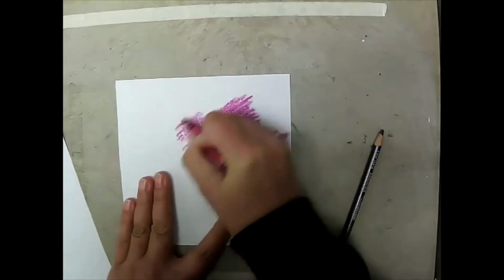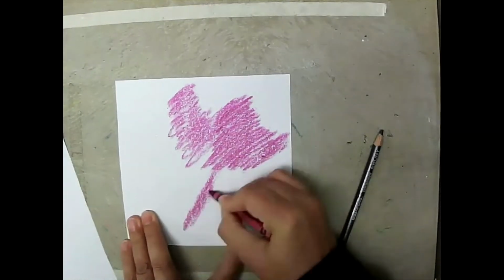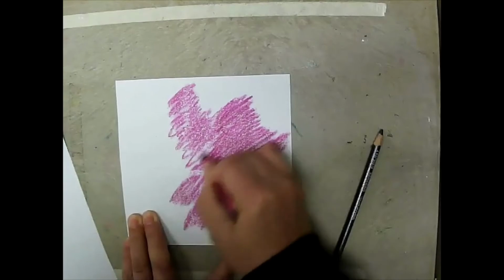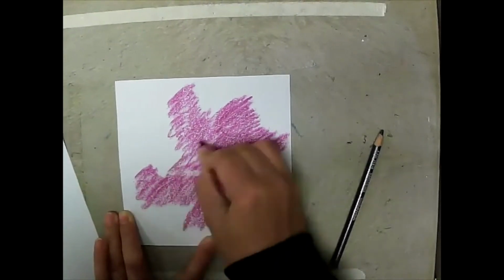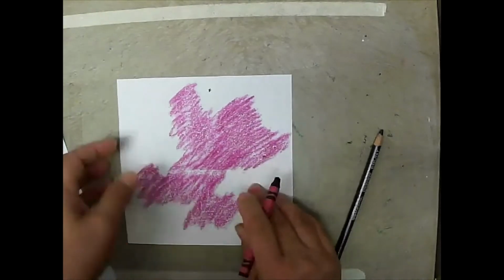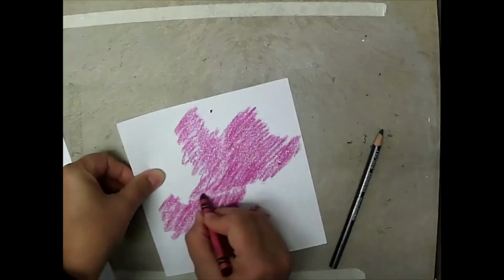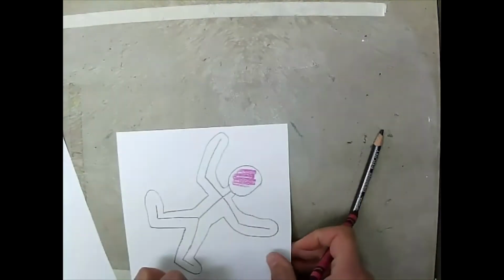So why am I not being neat? Why am I not staying in the lines? Because I'm going to cut it out using the lines that are on the back. So I don't need to be able to see this side when I cut. But if I hold it up to the light, I can see whether I've colored all of the parts that are included in the shape.